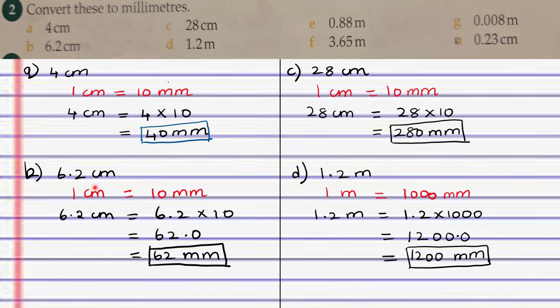Okay. Now B sum 6.2 centimeter. So what's the formula? 1 centimeter equals to 10 millimeter. Why we are writing this formula? Because we are converting centimeter to millimeter. Again bigger unit to smaller unit. So we should do the multiplication. So 6.2 centimeter equals to 6.2 into 10. Now without decimal point, just we multiply. So 62 into 10 is 620.